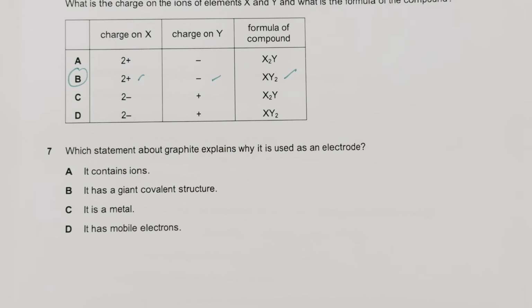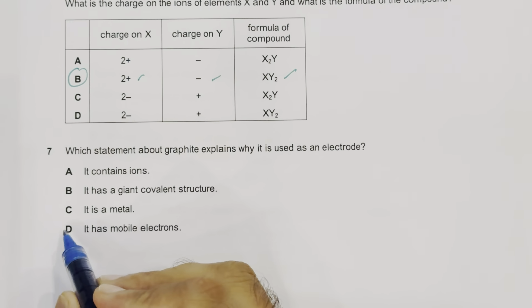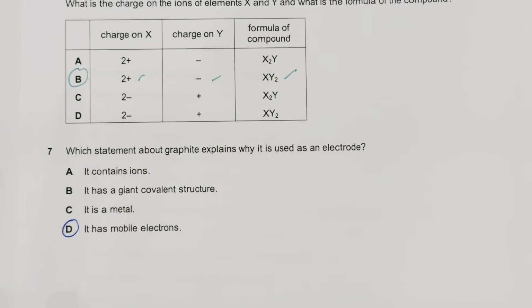We know that graphite is the only known non-metal that allows electrons to pass through it. So I'm going to read the options. Option A says it has a giant covalent structure. It has a giant covalent structure, but we do not use it as an electrode due to that property. Is it a metal? No, it is a non-metal, and it has mobile electrons. Yes, it is the only non-metal that has mobile electrons. So option D is the correct option.